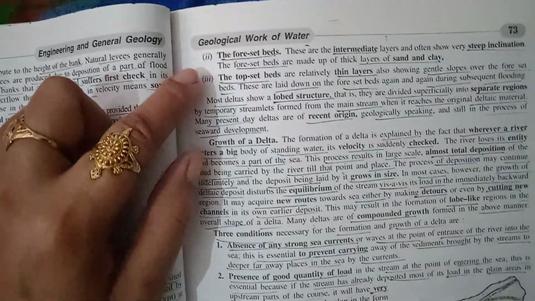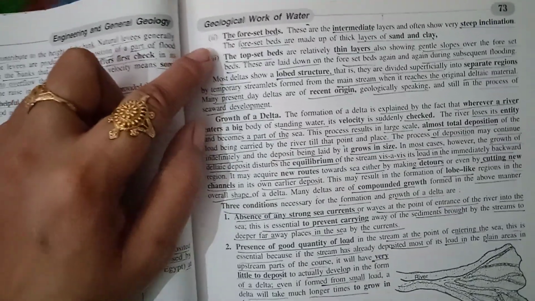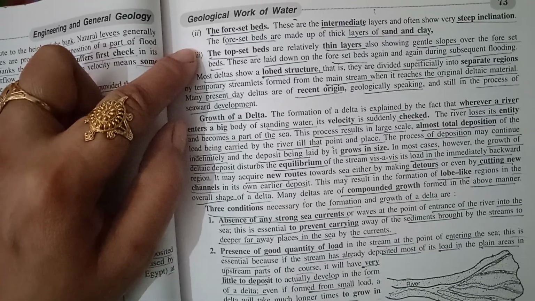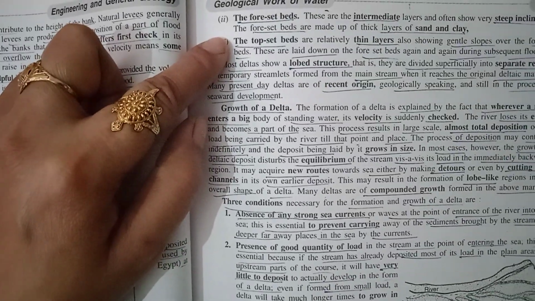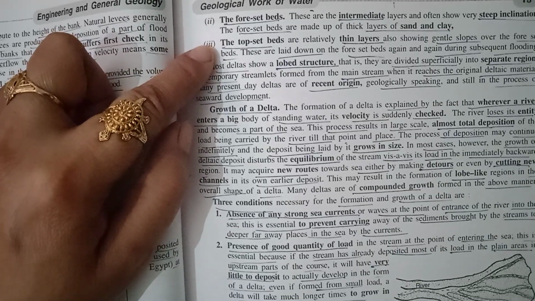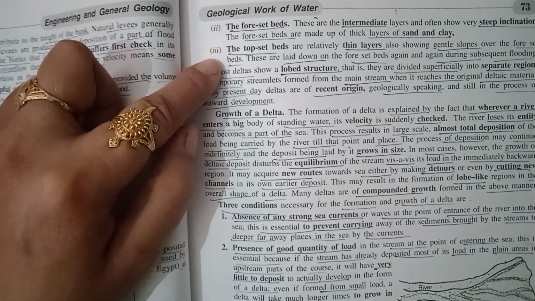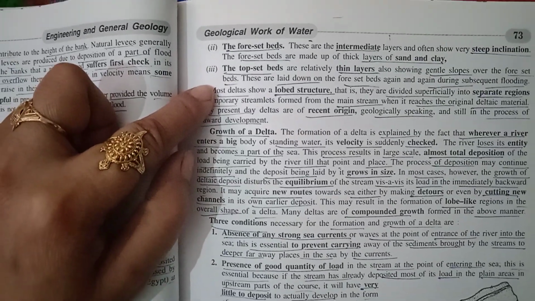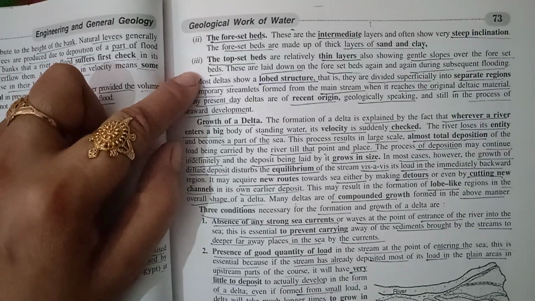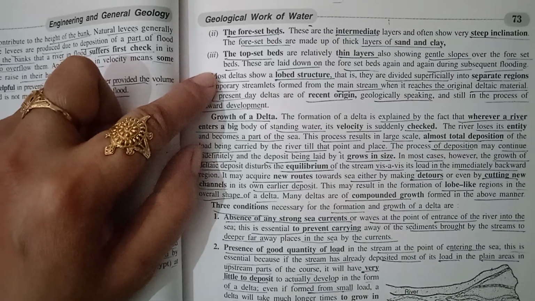The fore set beds, the intermediate layer, often show very steep inclinations. The fore set beds are made up of thick layers of sand and clay. Third, the top set beds are relatively thin layers, also showing gentle slopes over the fore set beds.